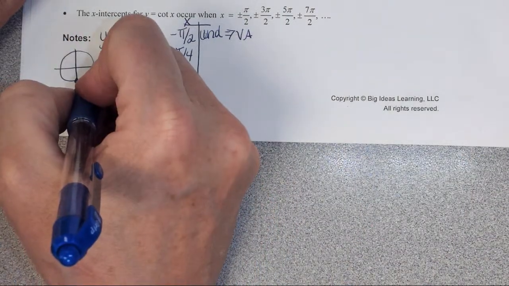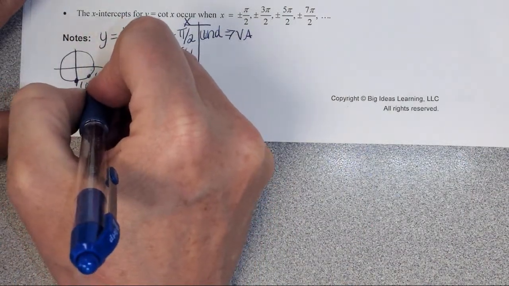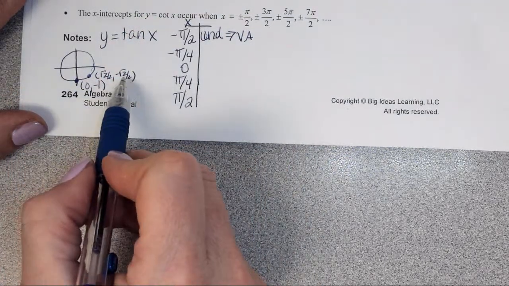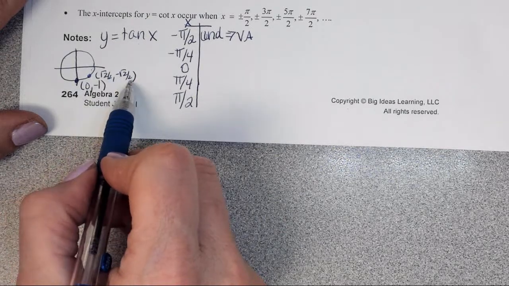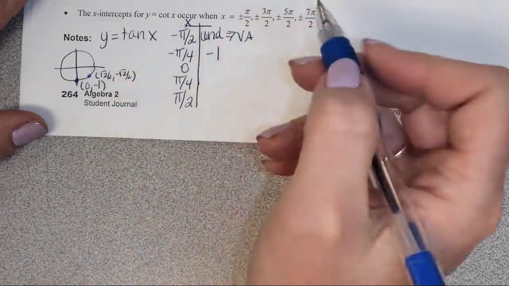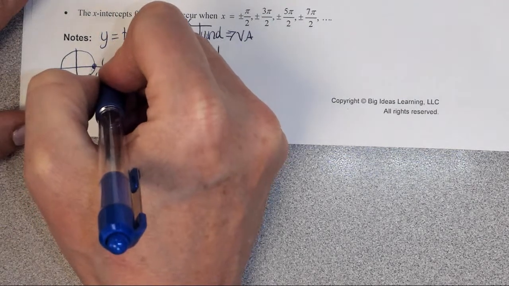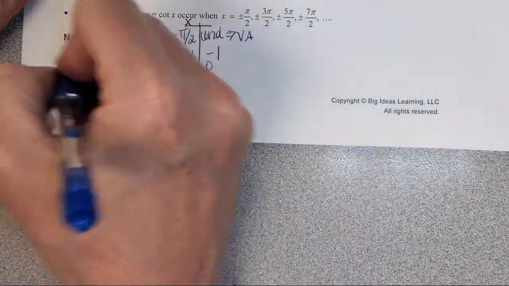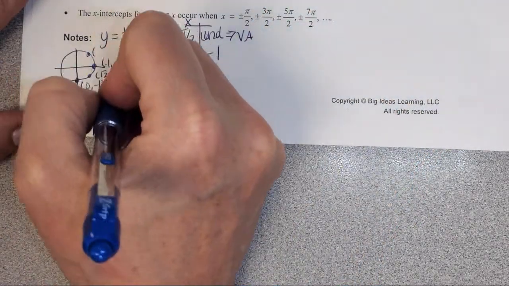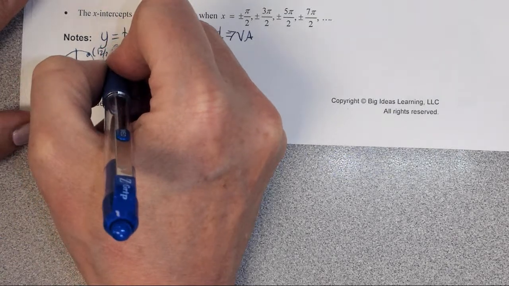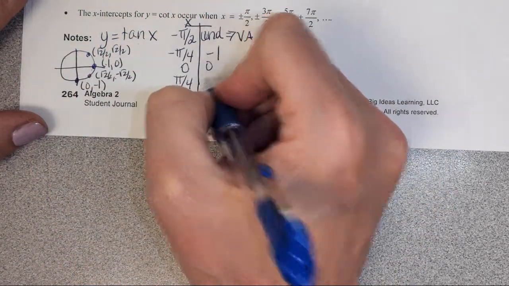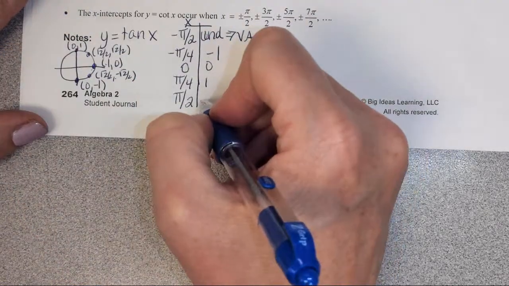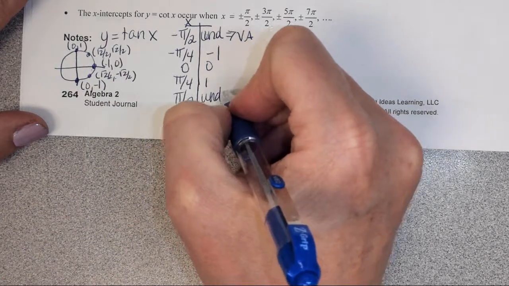At negative pi over 4, this point right here, I'll just tell you, it's radical 2 over 2, negative radical 2 over 2. If I do y over x, what's that going to give me? Negative 1. Right here at 0, what's the point? So what is y over x? All right. Here's pi over 4. This would be the same as that, but it's positive radical 2 over 2, positive radical 2 over 2. What is it? 1. Pi over 2, what is it? And what's y over x again? Which is a vertical asymptote.